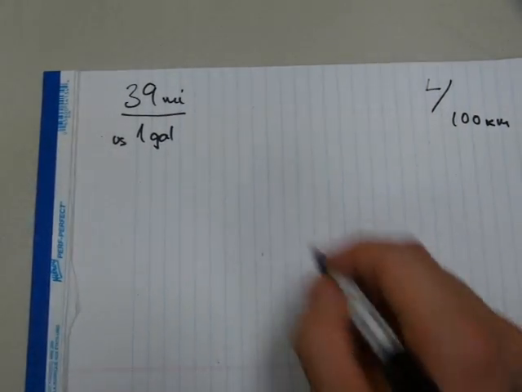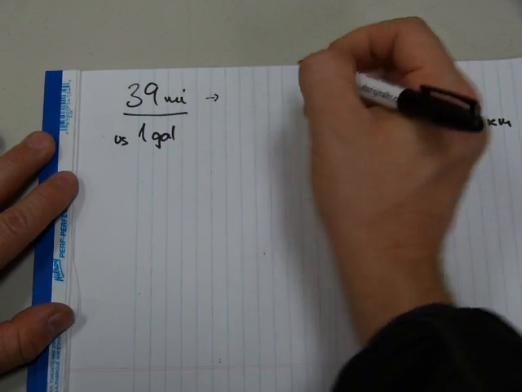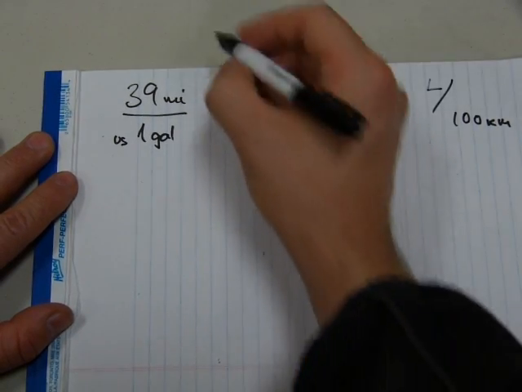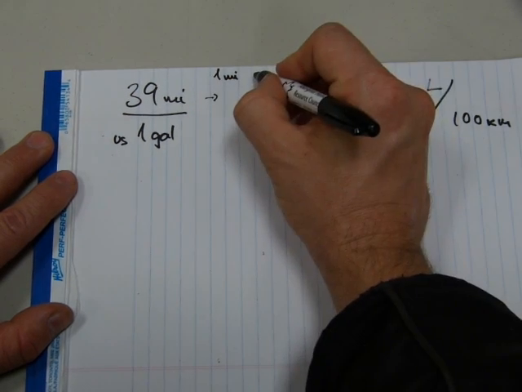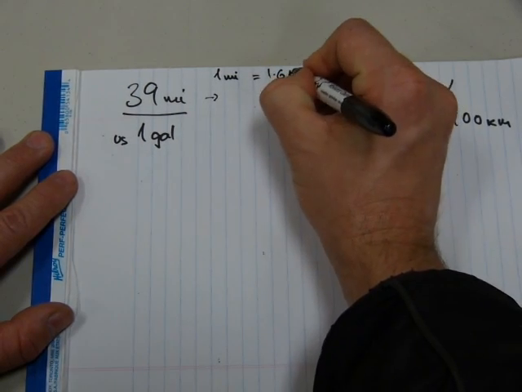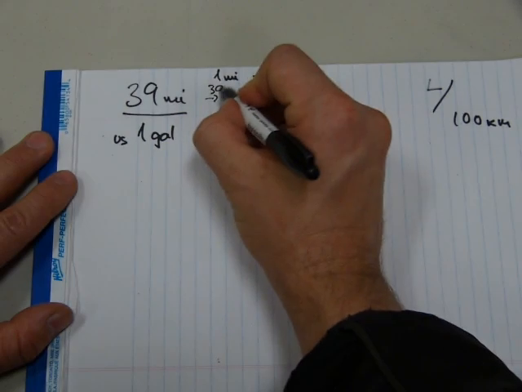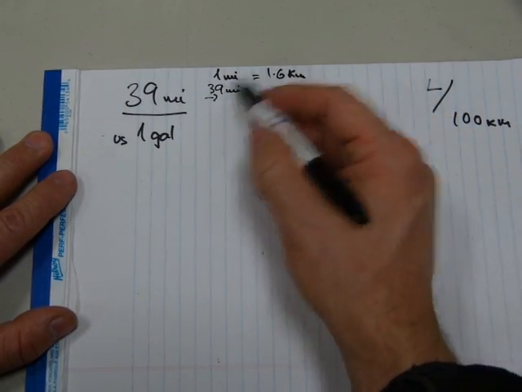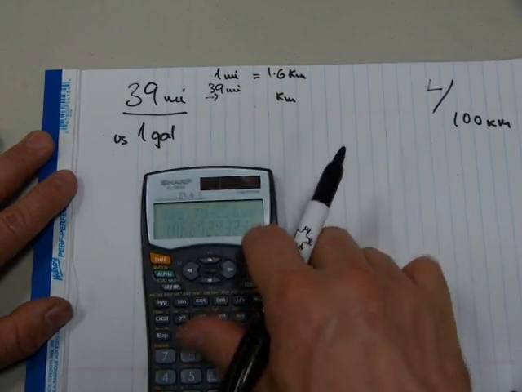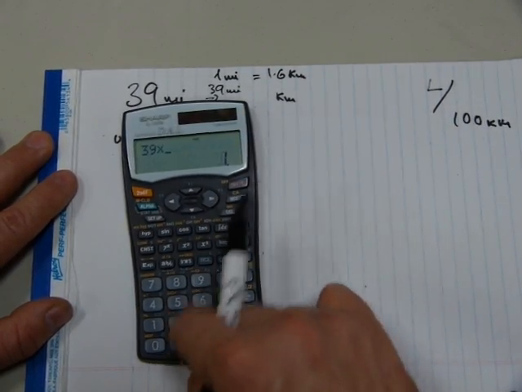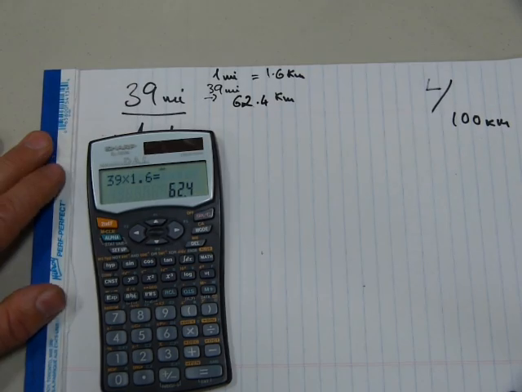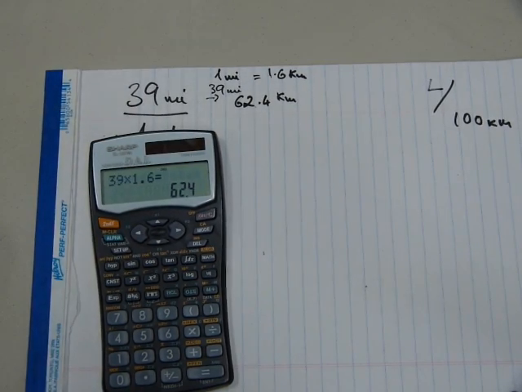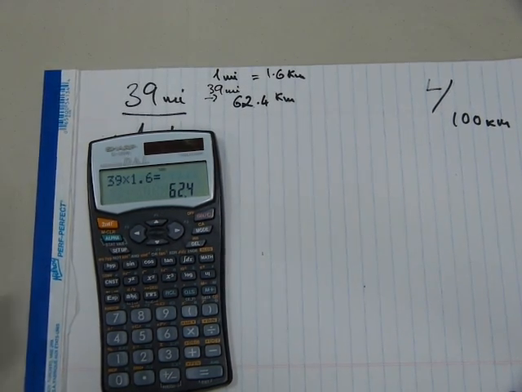39 miles needs to be made into kilometers, and every one mile is 1.6 kilometers, so 39 miles will be 39 times as many kilometers. 39 times 1.6 equals 62.4 kilometers, and this 62.4 has nothing to do with the previous 62.5 from the previous page. It's just a sheer coincidence that they look alike but they have nothing in common.